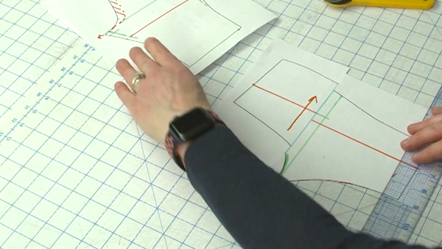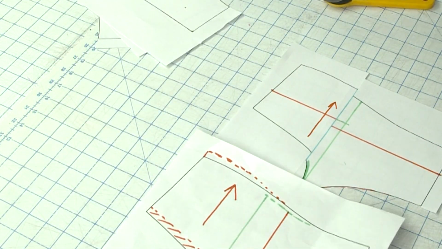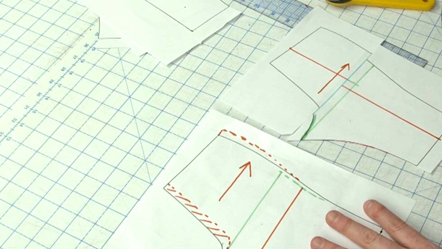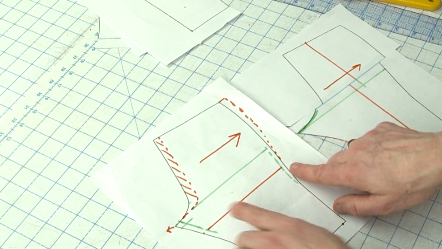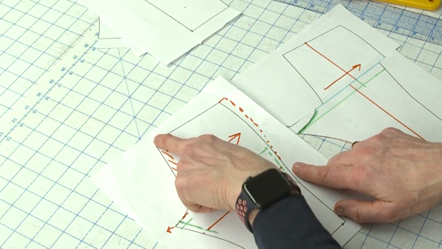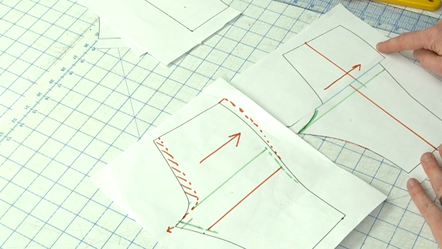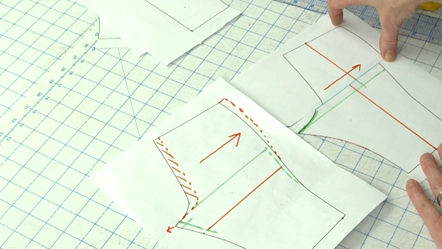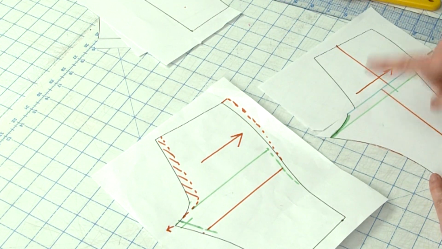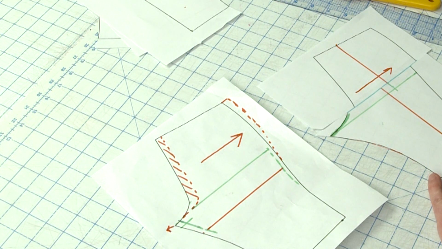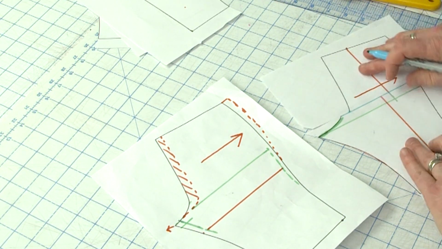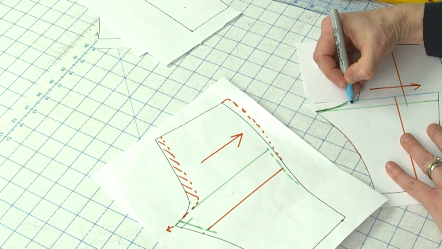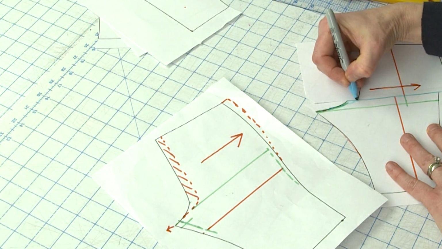Okay, so now if we compare, you can see in these two examples I basically am doing the same thing. Here I just drew it, and here I just slit it. To true this up, I'm going to connect this new position of the straight right into the base of my crotch curve like this.